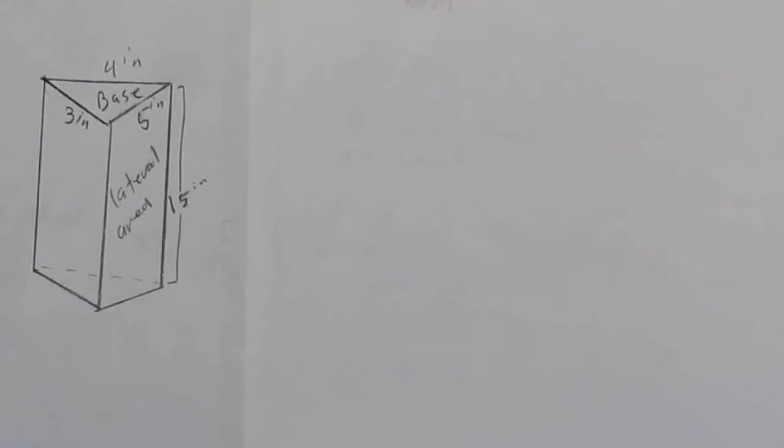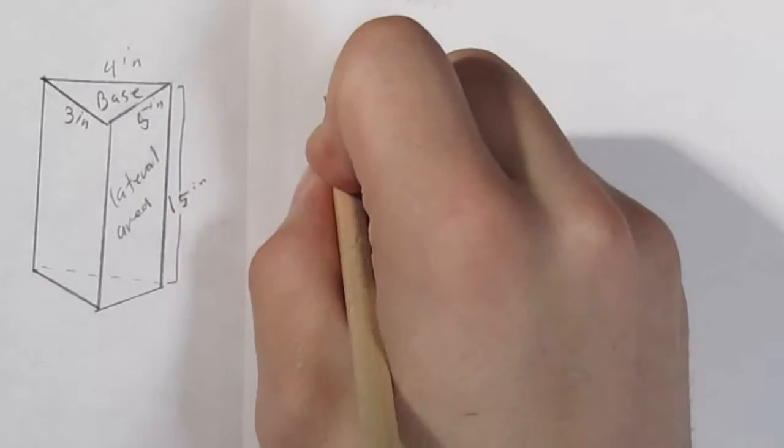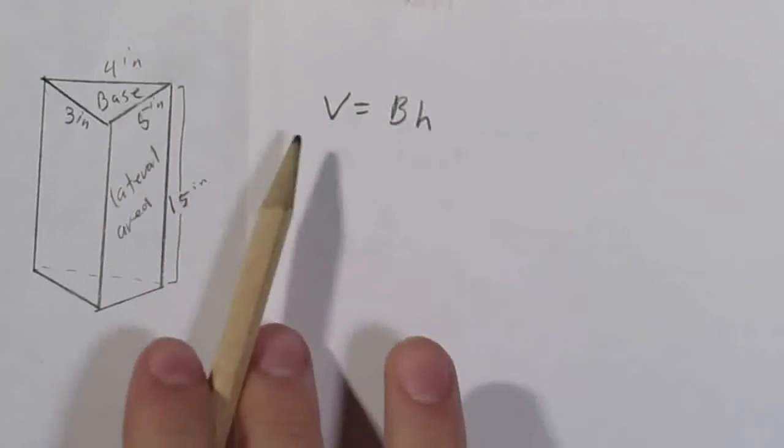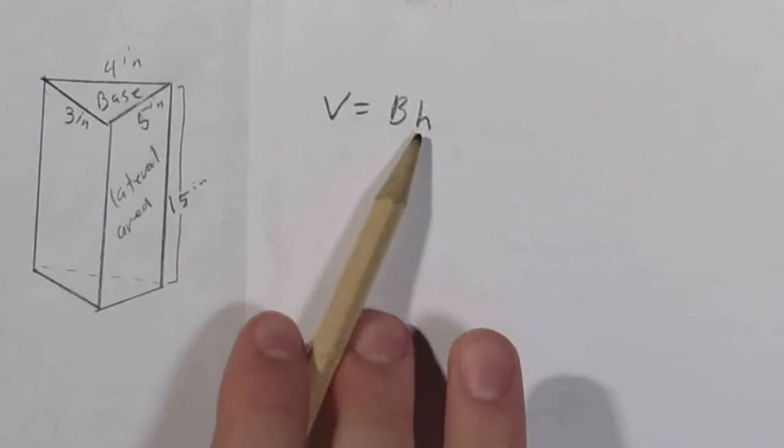Going to be looking at surface area and volume. So if you look at this triangular prism that we have here, first we're going to want to say, how do we find the volume? So to find the volume, we're going to use the volume equals the base area times the height.